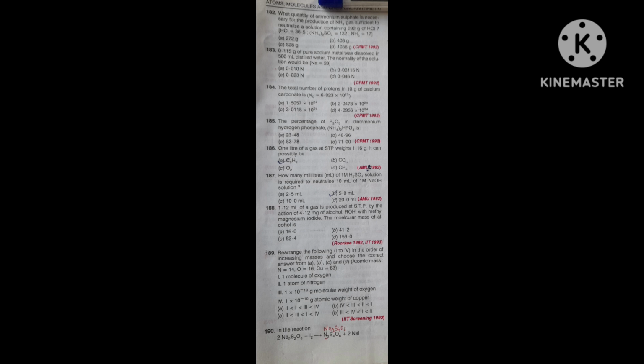N2 is 1 for NaOH and V2 is 10 ml. Then very easily you can calculate 2 into V1 is equal to 1 into 10. Then V1 is equal to 10 divided by 2, that is 5. Very easy question. Okay, you can solve it very easily.